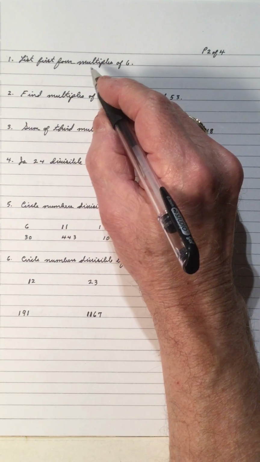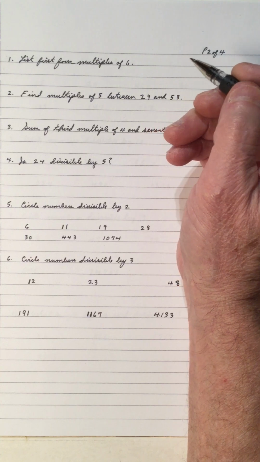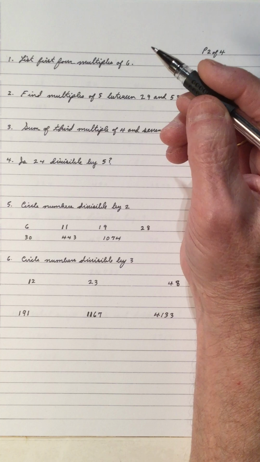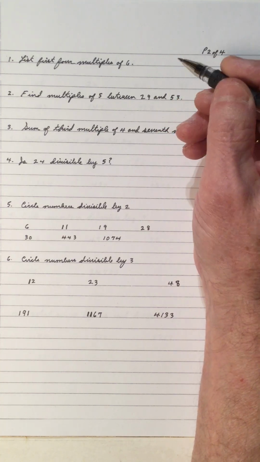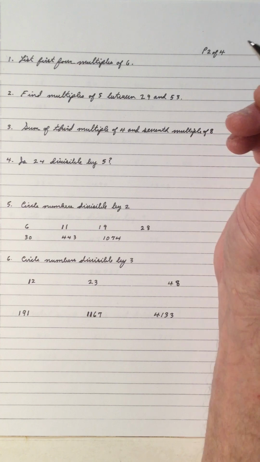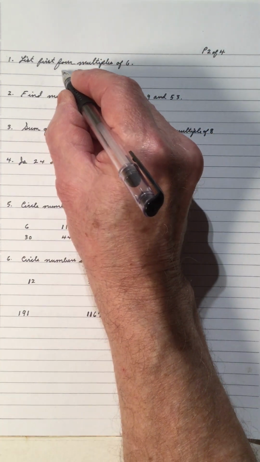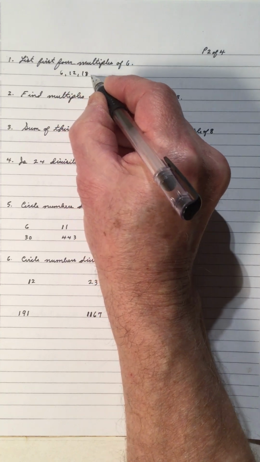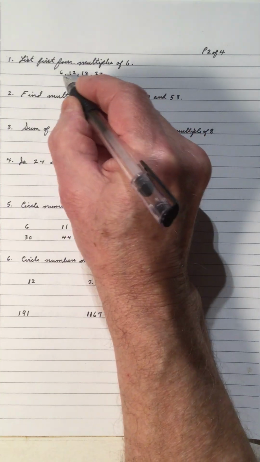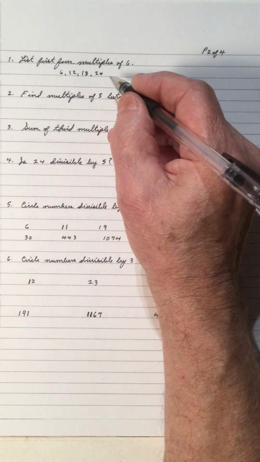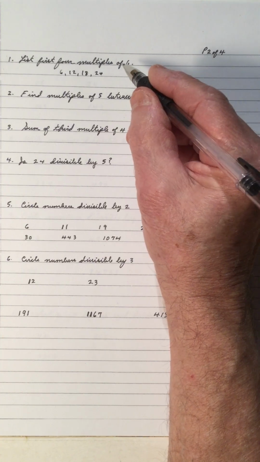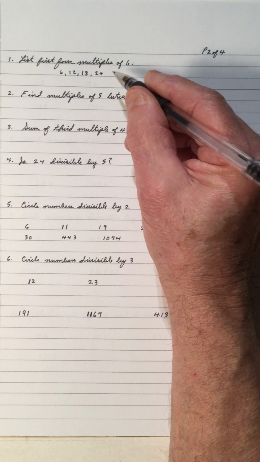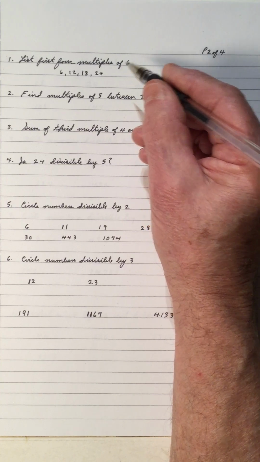Number one, list the first four multiples of 6. If you recall, multiples are 1 times the number, 2 times the number, 3 times the number, 4 times the number, etc. So the first four multiples are 1 times 6 is 6, 2 times 6 is 12, 3 times 6 is 18, and 4 times 6 is 24. You can also state it this way: if you can divide 6 into a number without a remainder, then it's a multiple.